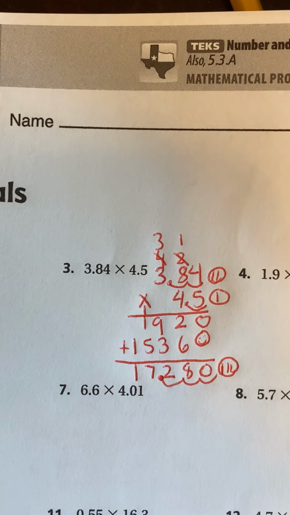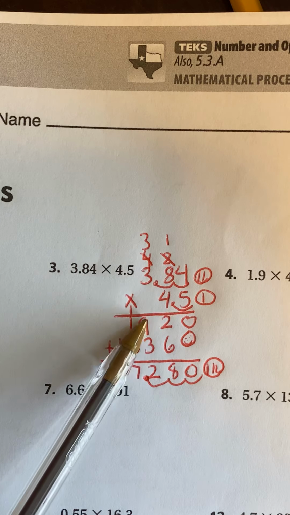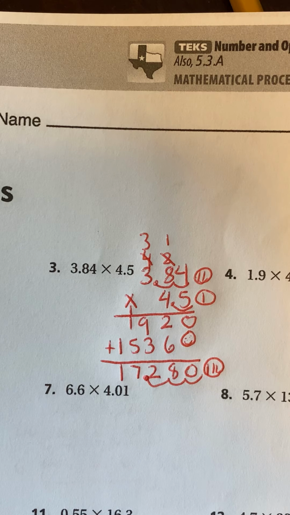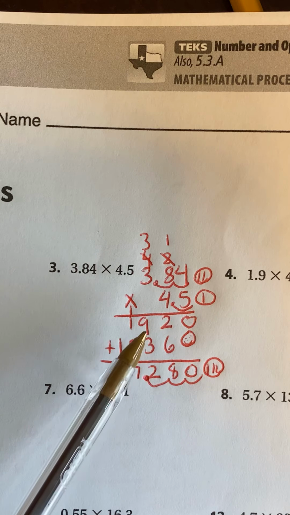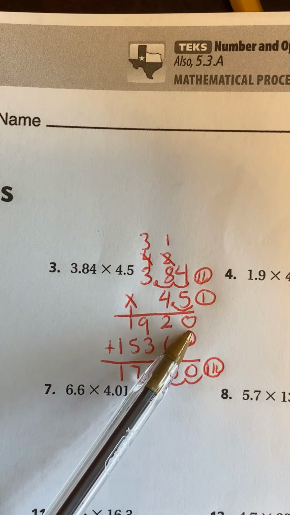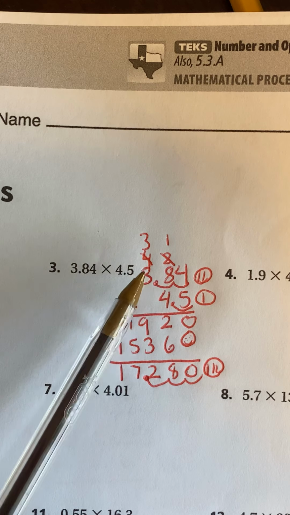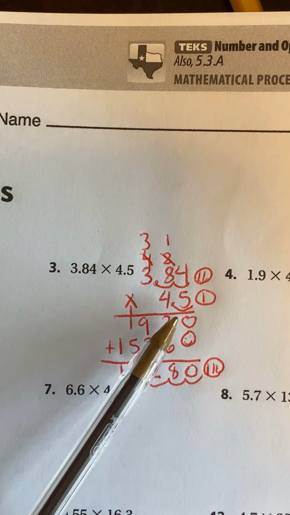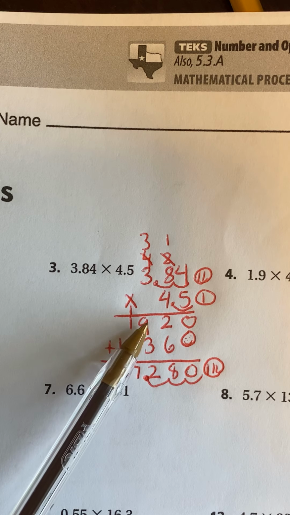All right, so for number 3, I have 3 and 84 hundredths times 4 and 5 tenths. So once again, I'm going to just multiply like normal, and I'm just going to ignore the decimals. 5 times 4 is 20. 5 times 8 is 40, plus 2 is 42. 5 times 3 is 15, plus 4 gives me 19.